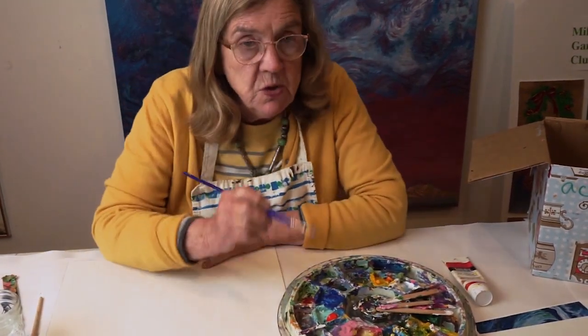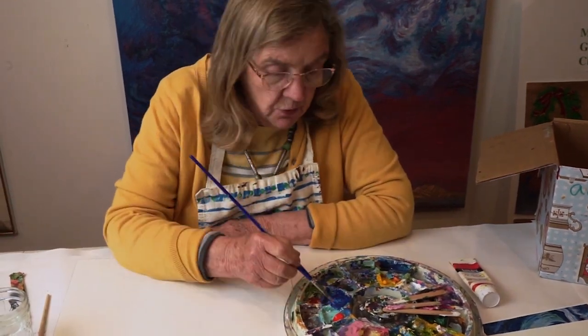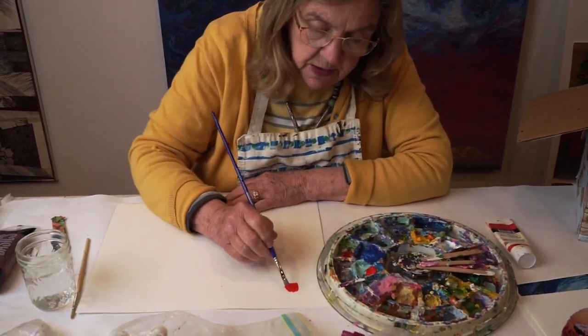All right, we're going to use this paint several ways. I'm going to dampen the brush. I'm going to use it first so that it's opaque. I'm just not thinning it down.